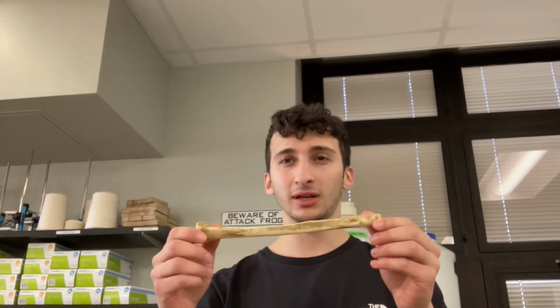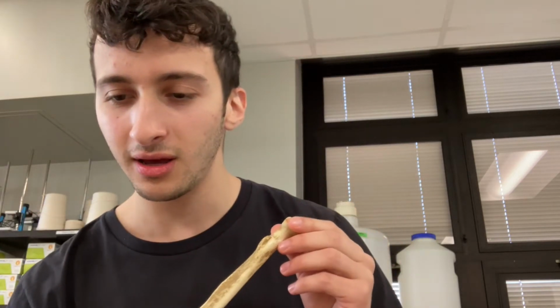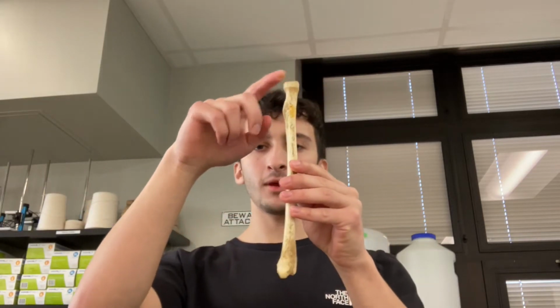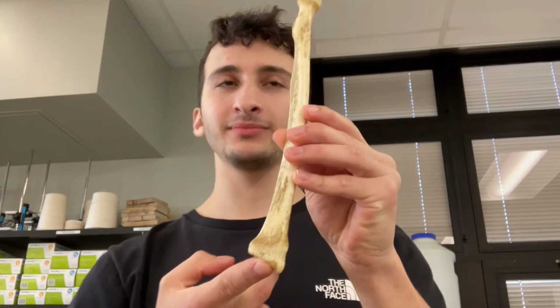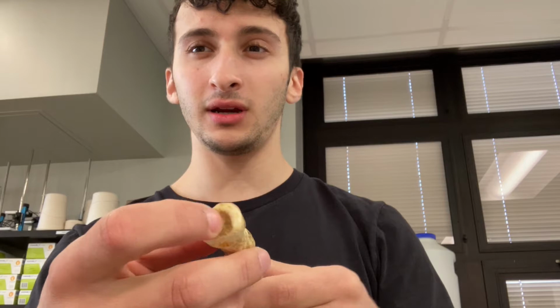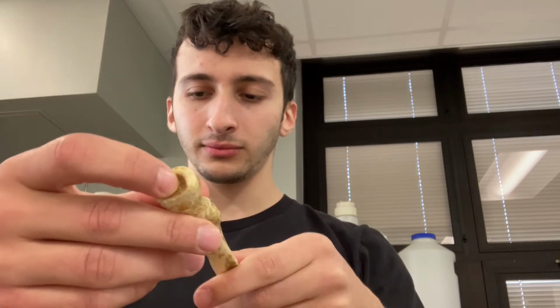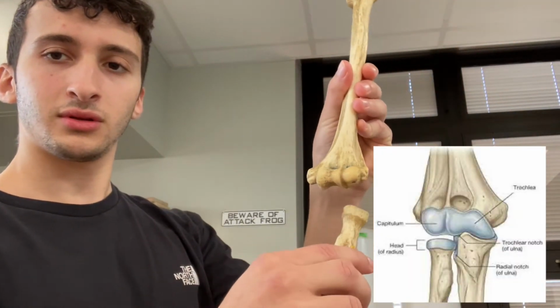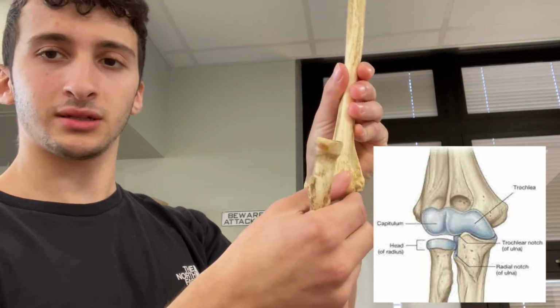The first bone we're going to look at is the radius right here. So you have the proximal head, and then you have the distal head. The proximal head is disc shaped, and the middle portion over here is indented slightly, and it articulates with the capitulum of the humerus. So this is the capitulum.